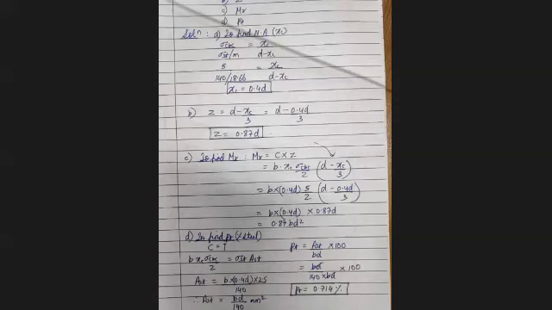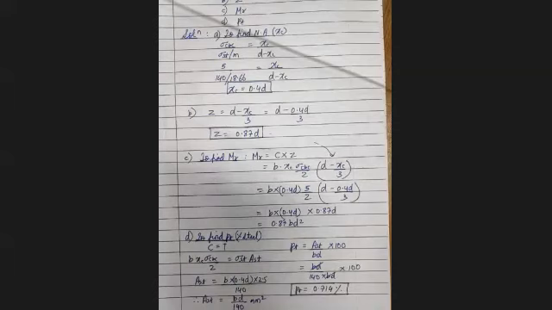The formula you already know. Whenever you are finding out the critical neutral axis, you will always use this formula.